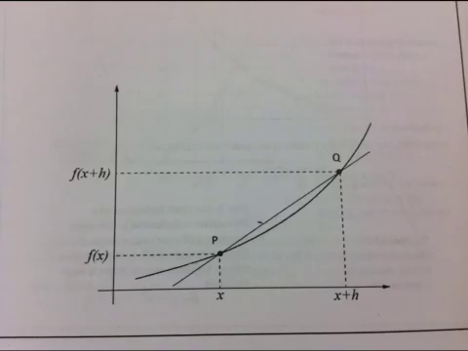Alright, so here we've labeled points P and Q, and we've given them values for their x and y values. So P is at x value x, and y value, which would also be called f of x, right? It's a function of x. And then Q we've called x plus some extra value h, and so that's going to be the function of x plus h.